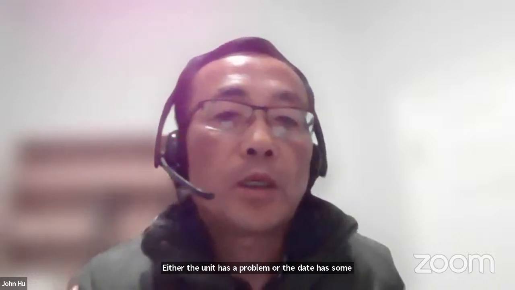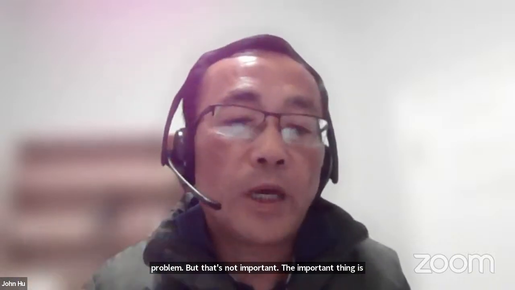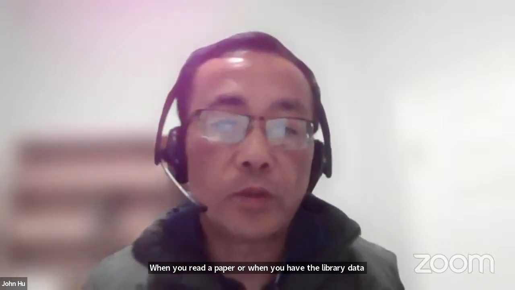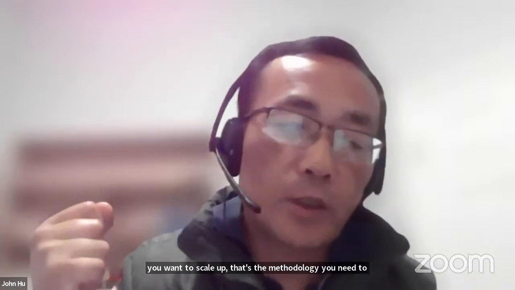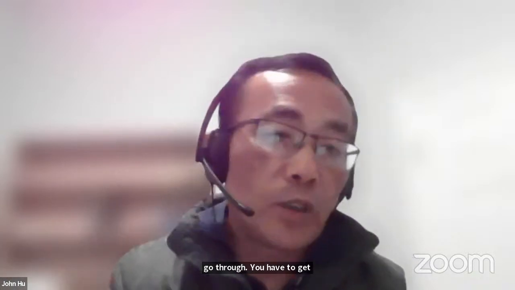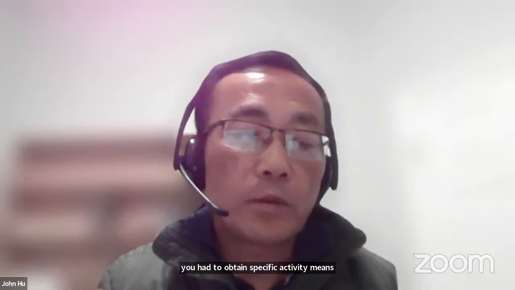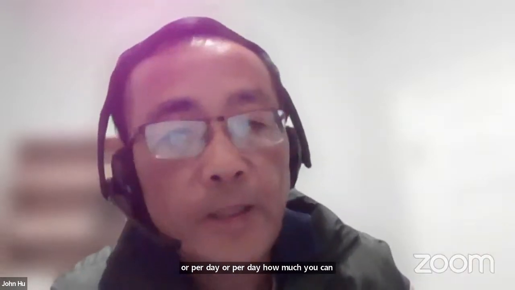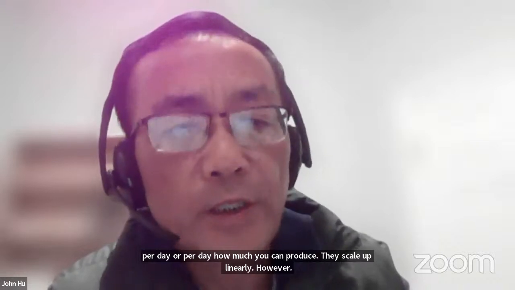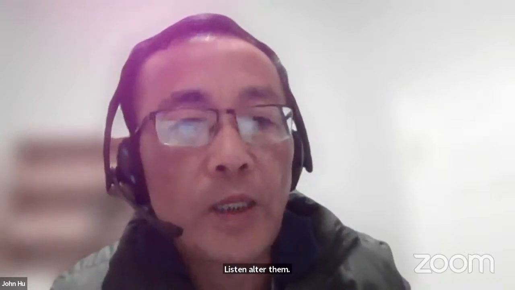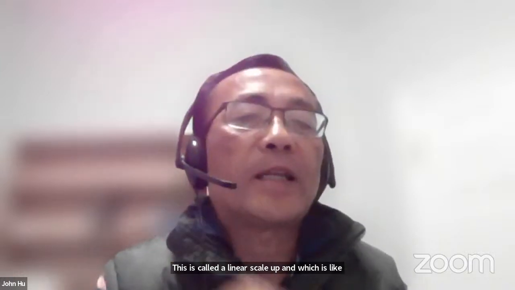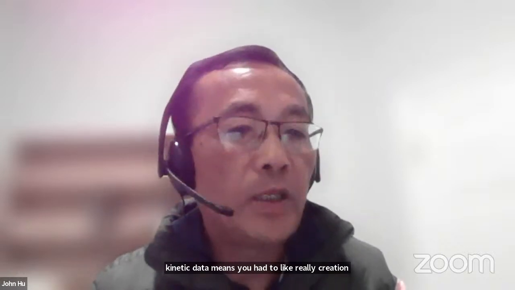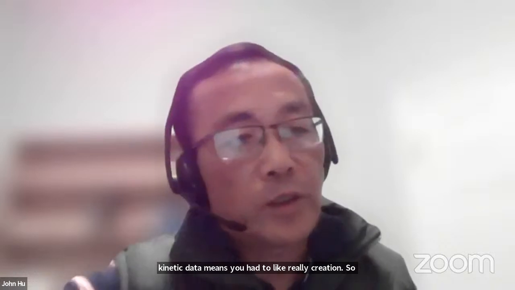The important thing is when you read the paper, or when you have the laboratory data, you want to scale up. That's the methodology you need to go through. You have to obtain specific activity, meaning per unit volume, per hour, and per day, how much you can produce. Then you scale up linearly. This is called a linear scale up, and a ballpark would be right. The correct way to scale up is to have kinetic data. Kinetic data means you have to read the equation, so it's not linear scale up. Linear scale up is a little bit rough. There will be a curve kinetically.